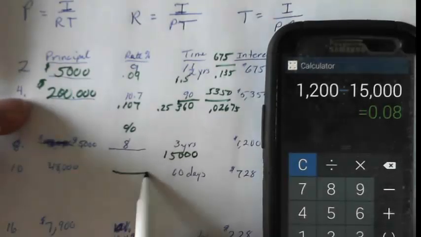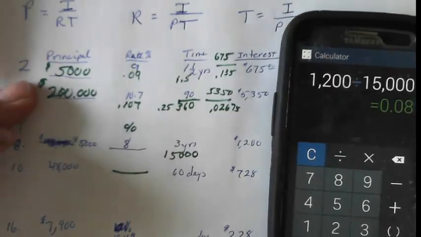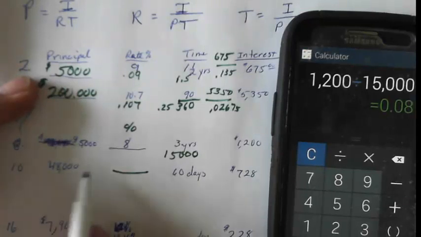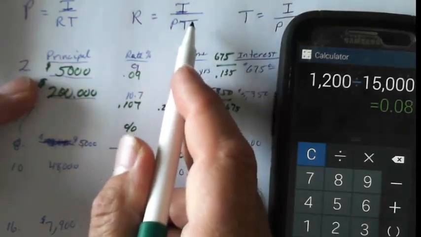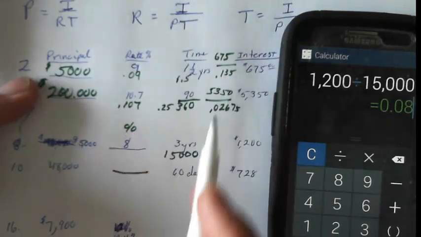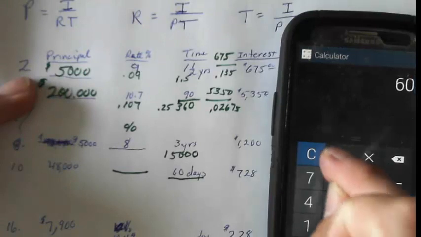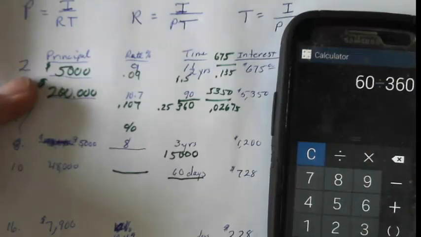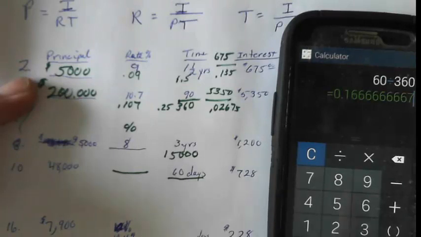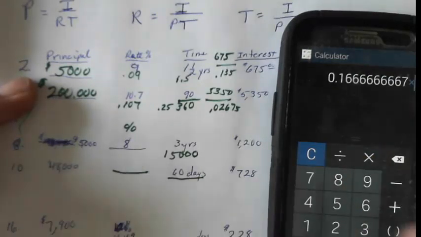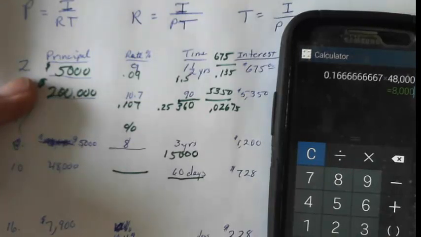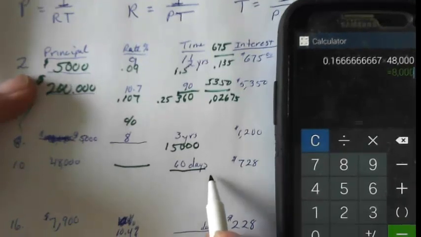Okay, so let's do another one of those. Let's do number 10. Again, I do the evens because you're assigned the odds. So we're looking for, again, the rate, so we're looking to get the interest divided by the principal and the time. So we have 60 days out of 360. So let's take 60 divided by 360, 0.16666, times 48, 8,000.